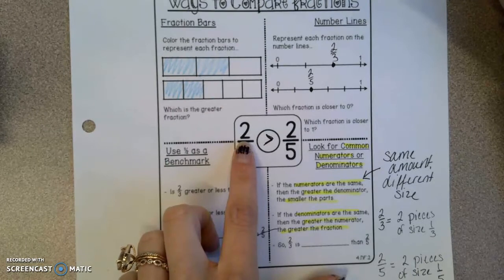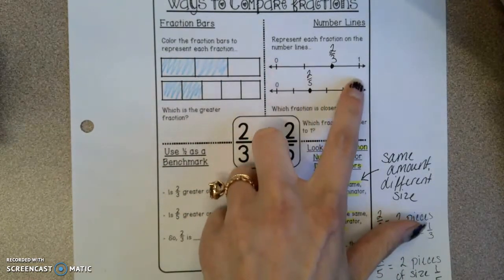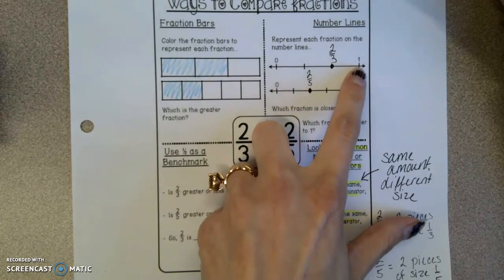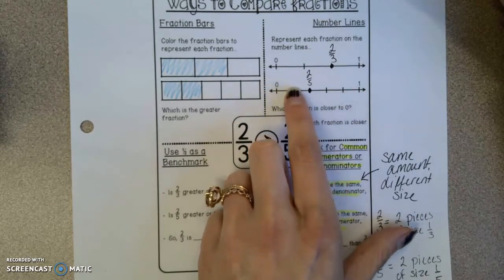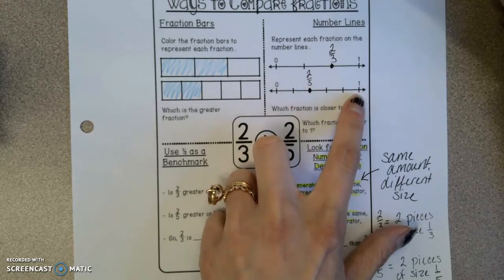That would be 2/3. Number lines are another visual we can use. From 0 to 1, there's 3 equal pieces. So this would be 1/3, 2/3, and 3/3 is the same as my 1 whole. From 0 to 1, we have 5 equal pieces. So here's my 1/5, 2/5, 5/5 would be up here with my 1 whole.